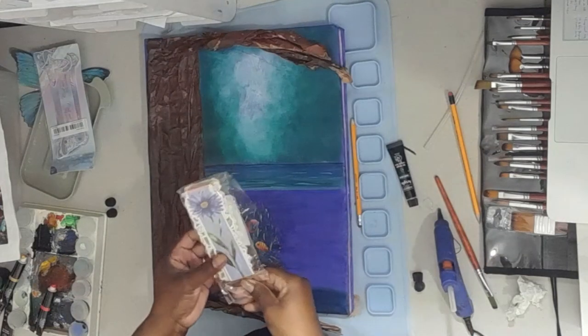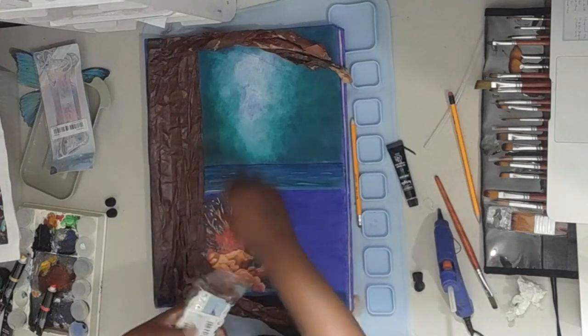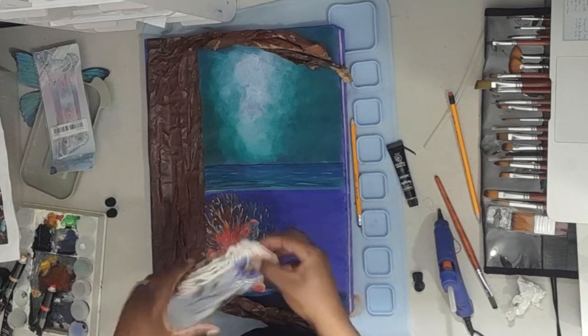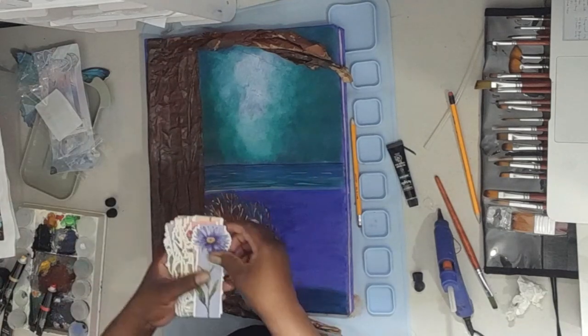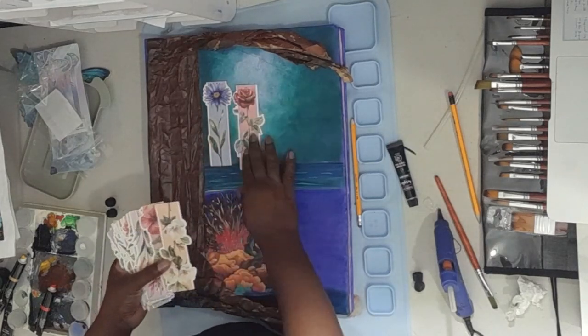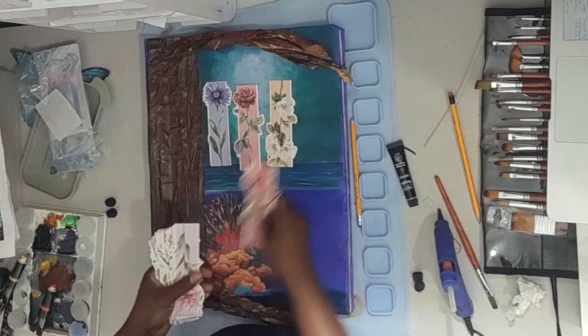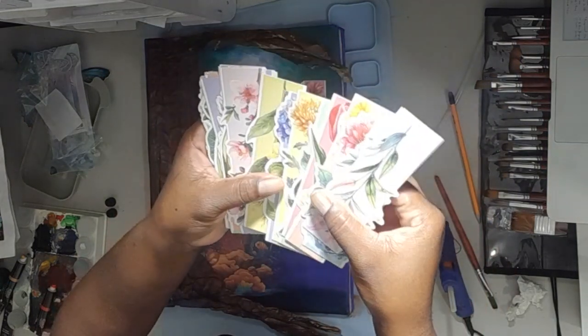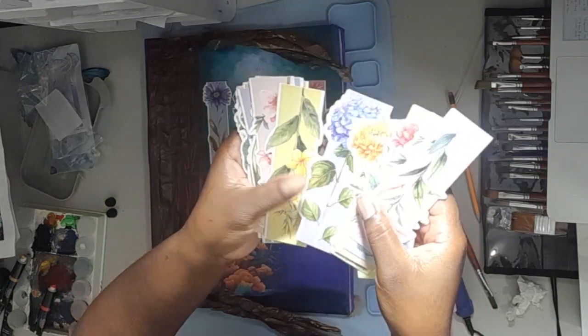And I also have these bookmarkers here. I think they can go well with this, because I'm not going to need so many bookmarkers. Some of them I just bought for mixed media. So I'm probably going to cut out a few and use them. Aren't they cute, guys? Aren't they cute?